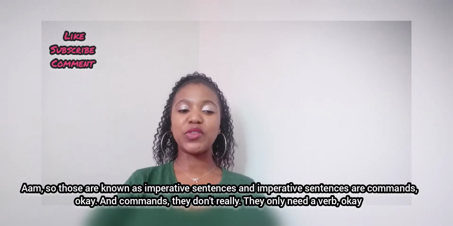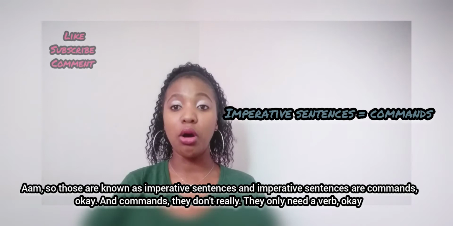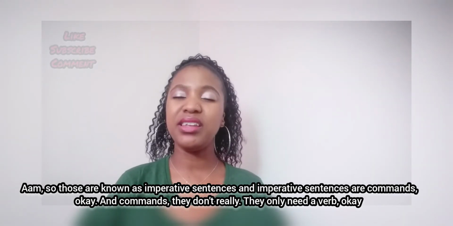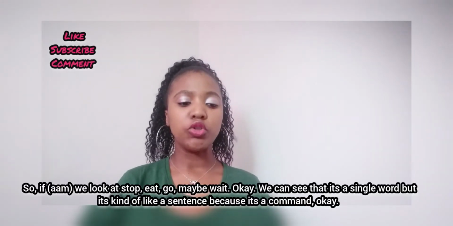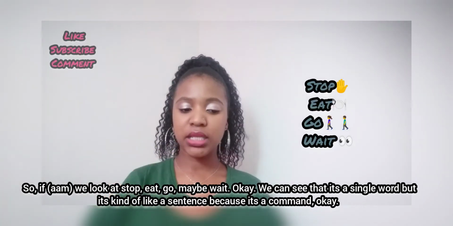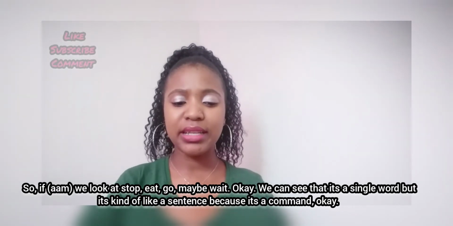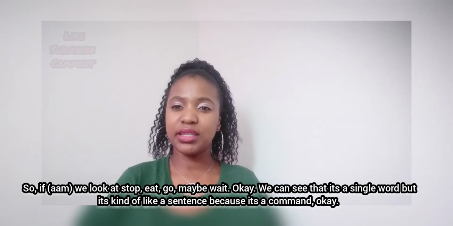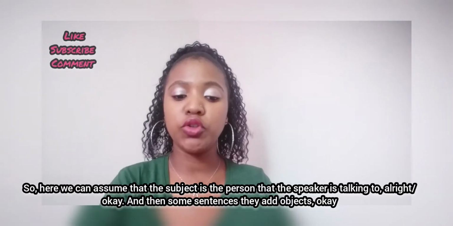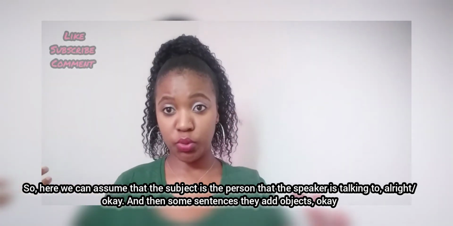Those are known as imperative sentences, and imperative sentences are commands. Commands only need a verb. If we look at stop, eat, go, wait, we can see that it's a single word, but it's kind of like a sentence because it's a command. Here we can assume that the subject is the person that the speaker is talking to, right?